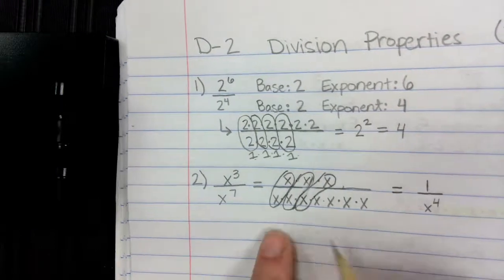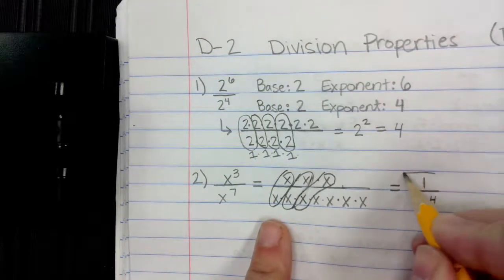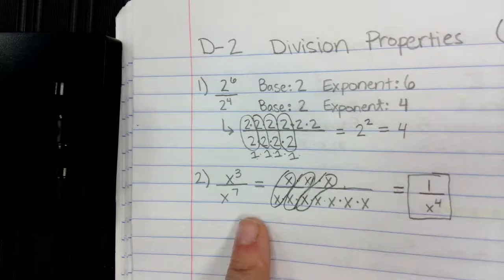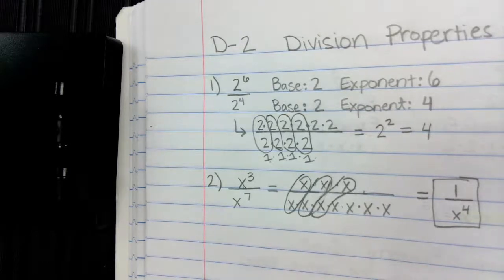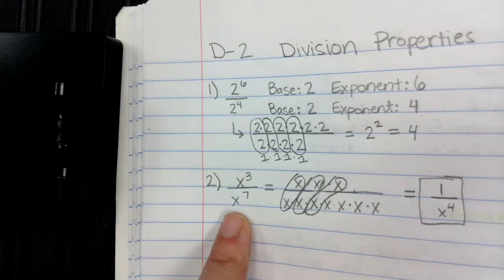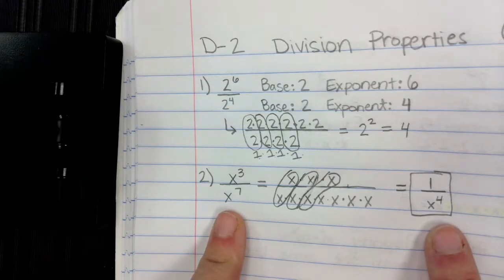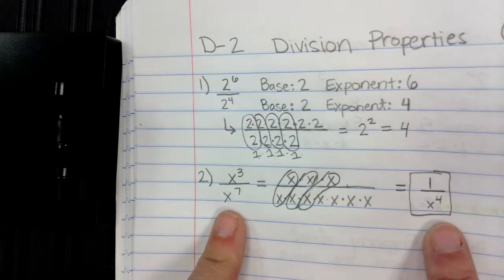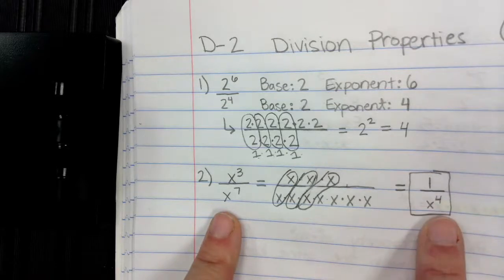What this tells us is when we divide powers with the same base, we are going to subtract our exponents.